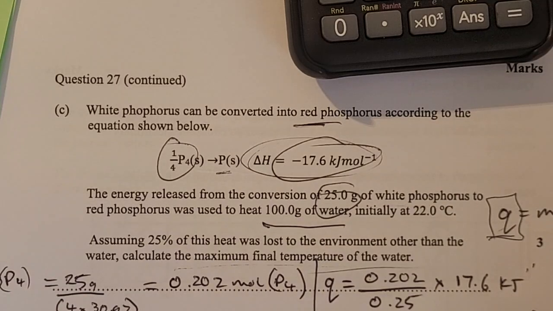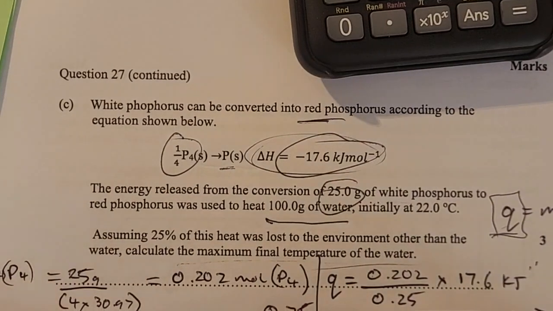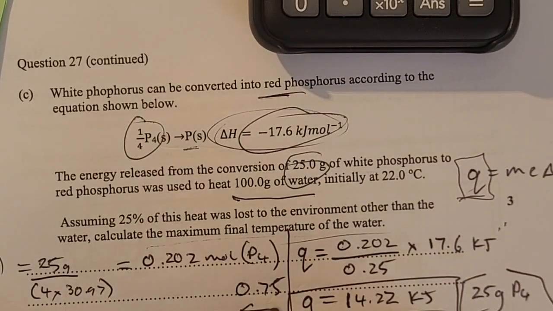Oh, wait a sec. We've missed a step here. I'm kind of out of space, so it's a bit messy. Because we lose 25%, we've got to, shoot, it's lost.